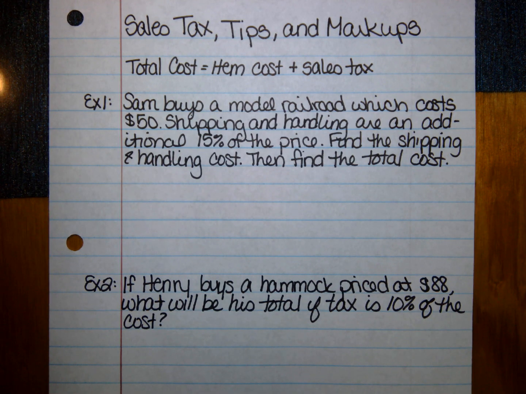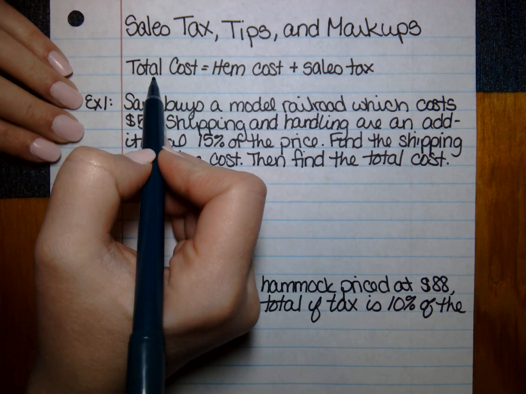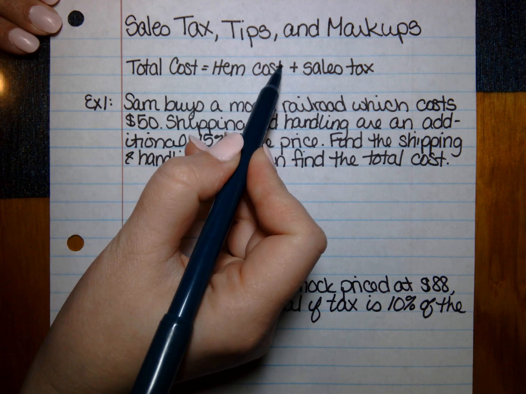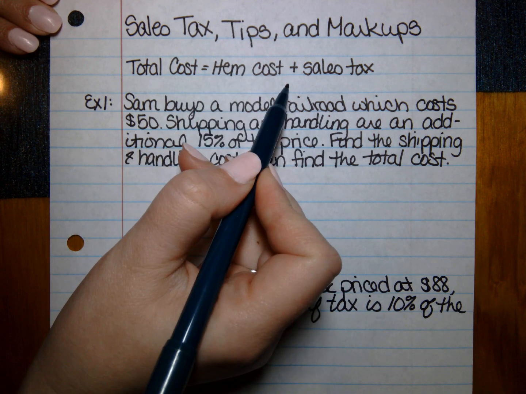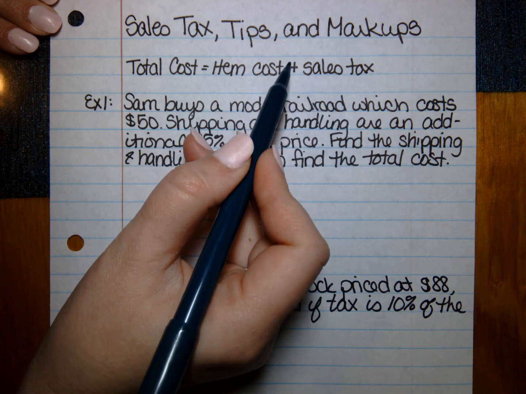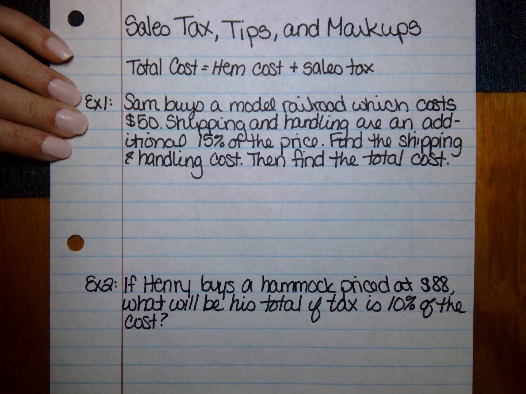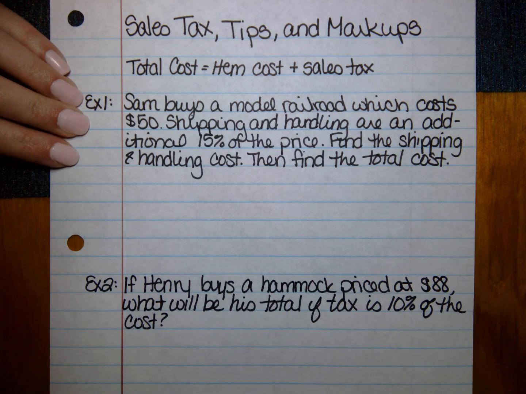Tax, tips, and markups. When we talk about tax, tips, and markups, this is additional money that's being added to the initial cost. The way that we find these is our total cost is going to equal the sum of the cost of the item plus the sales tax that's being added to that item. So word problems are the way we go about this.